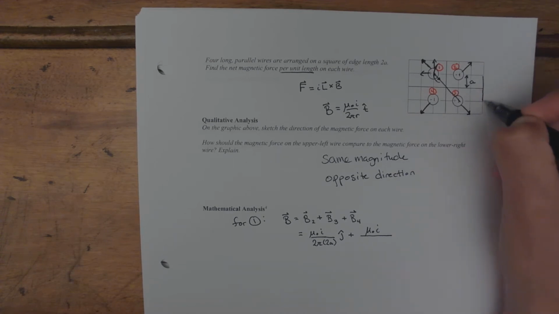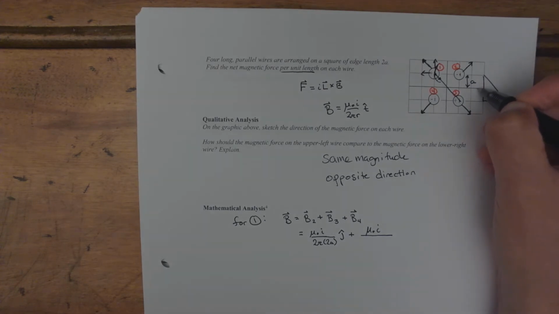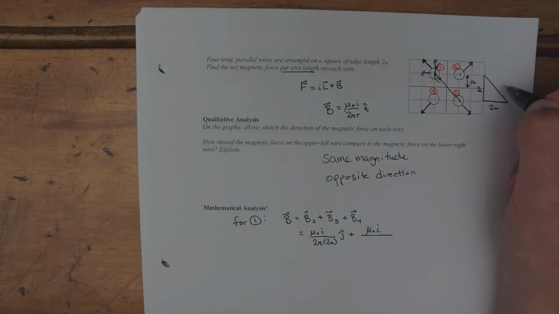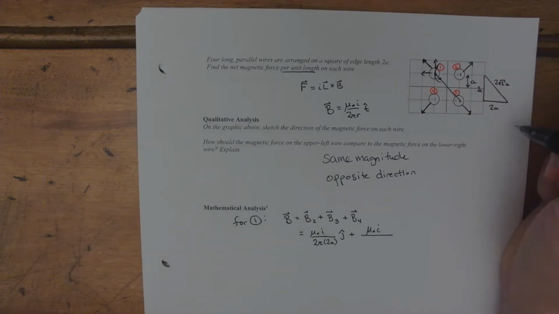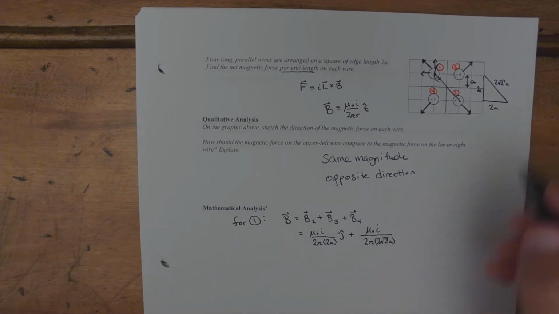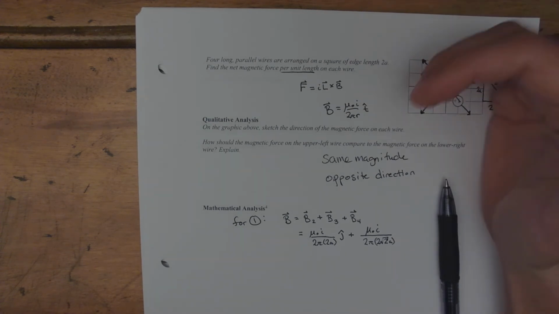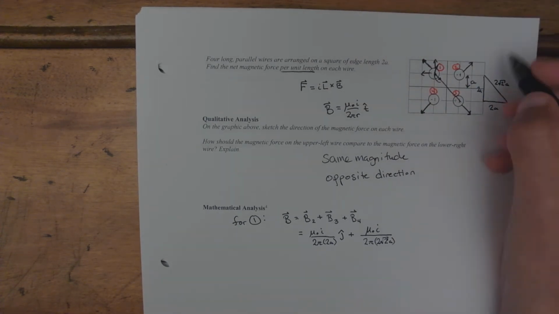If we draw a triangle, and this side is 2a, and this is 2a, then the hypotenuse is 2 times the square root of 2 a, and so this is 2 pi times 2 times radical 2 a, and then the direction, since this is carrying current out of the page, the vector has to be tangent to the circle that's pointing like this.